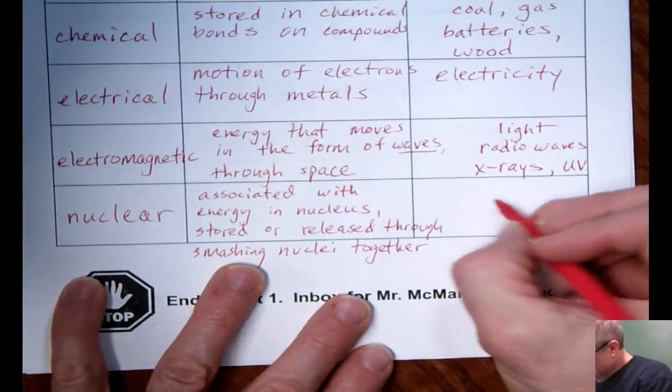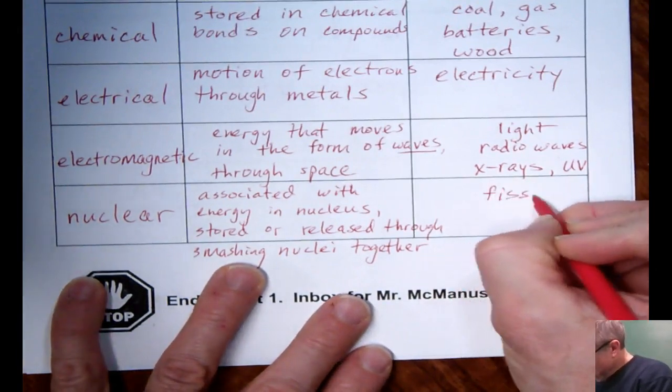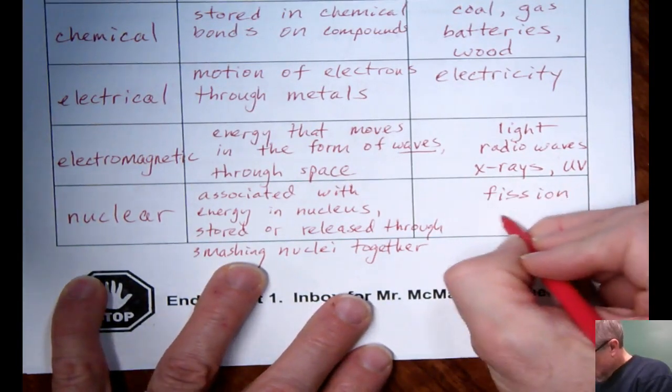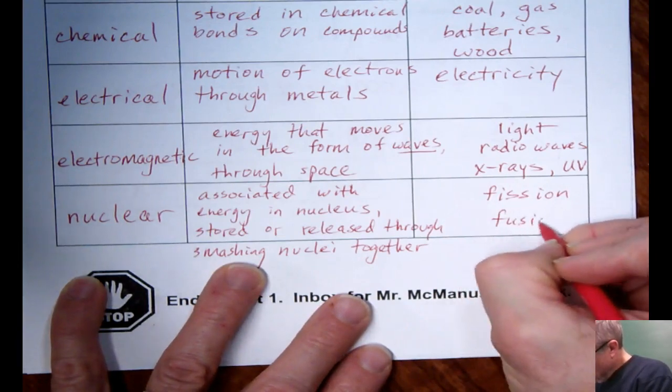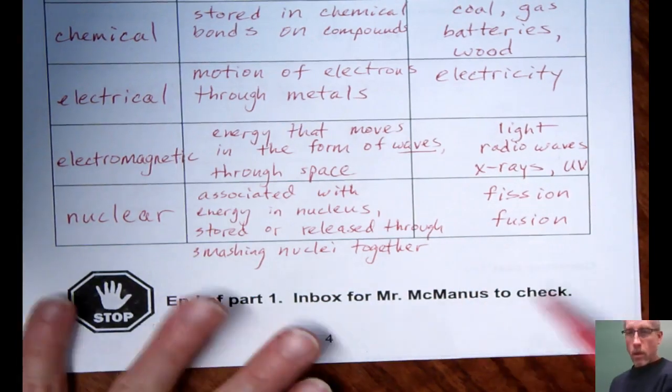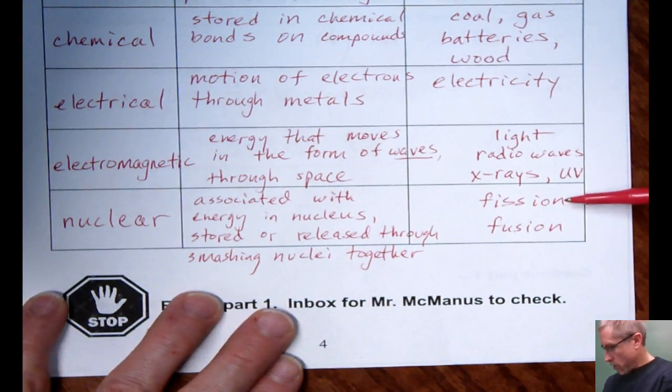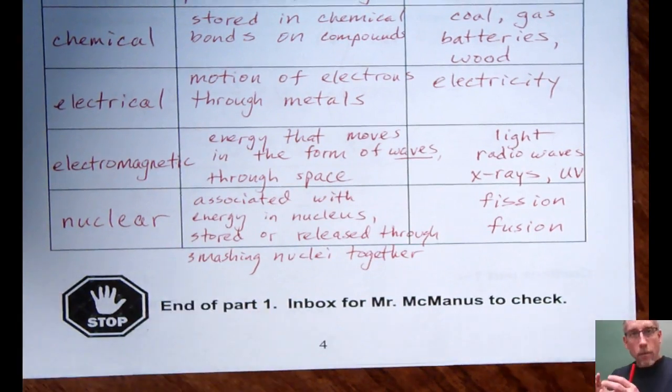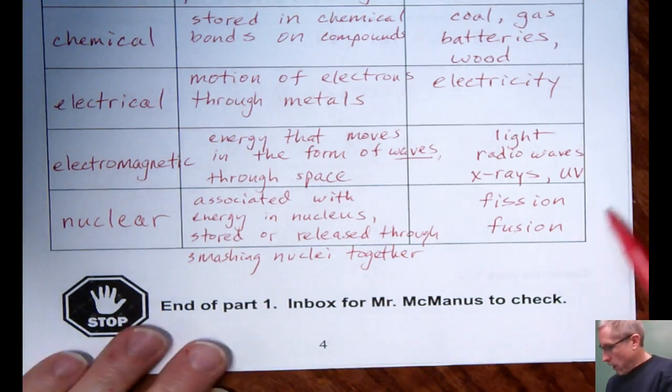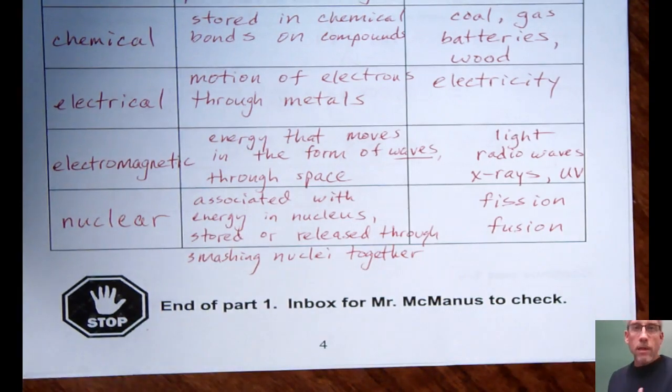So here's two words that you'll hear when we talk about nuclear energy. Two nuclear processes, one known as fission, that's where you take a nucleus and you split it apart, and the other called fusion. Fusion is where you take nuclei and you smash them together. And in each of these, we can store or release these vast amounts of energy.